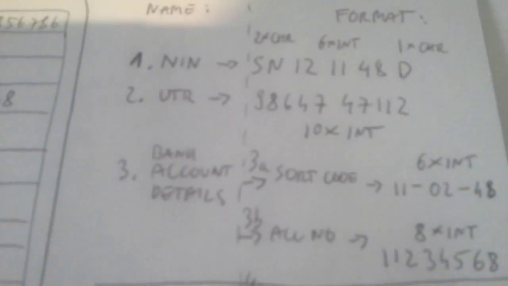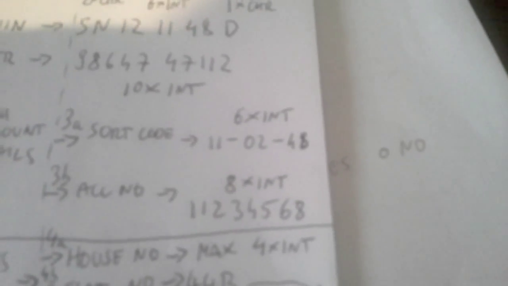It's all written here. You can find it on number 3: bank account, sort code, account number, 6 integers, 8 integers, and that's how it is. No labels needed, because it's very easy to understand by admin.